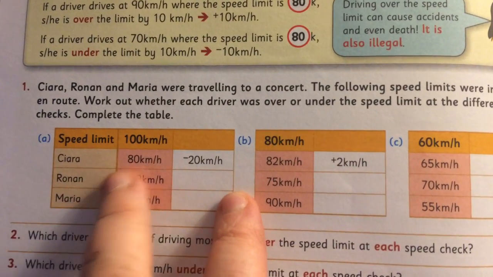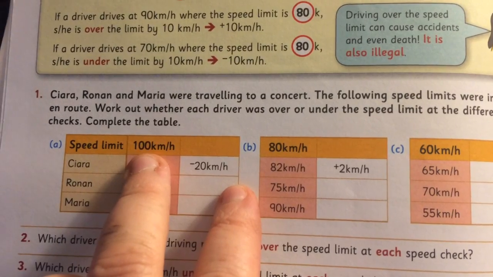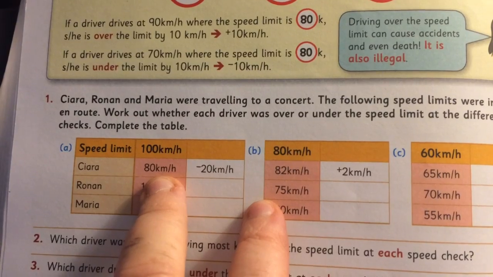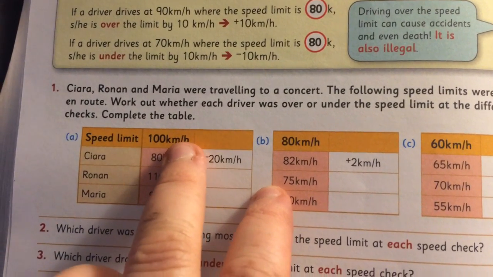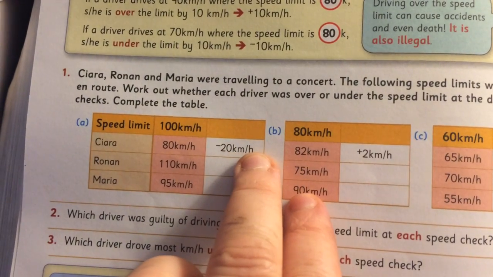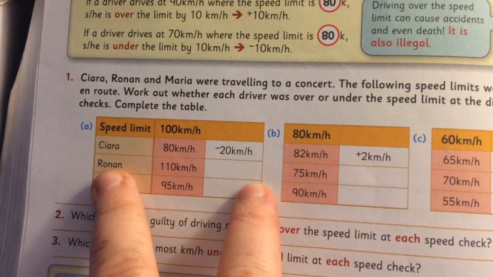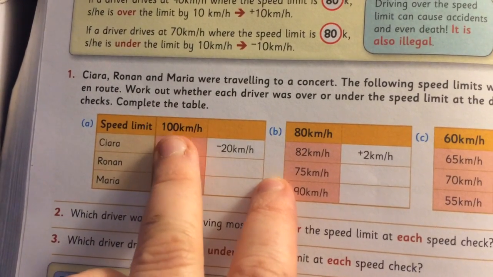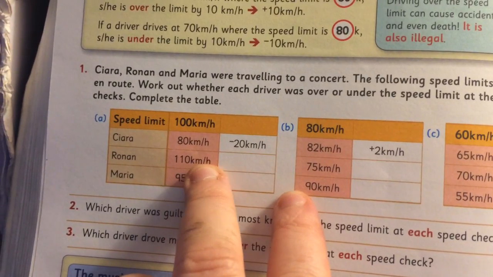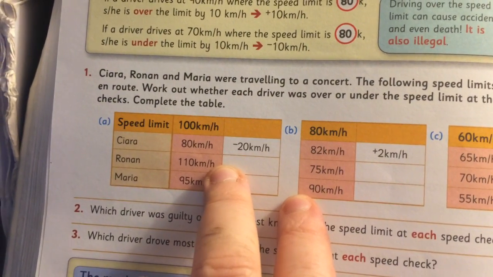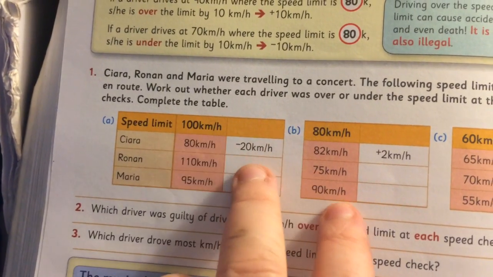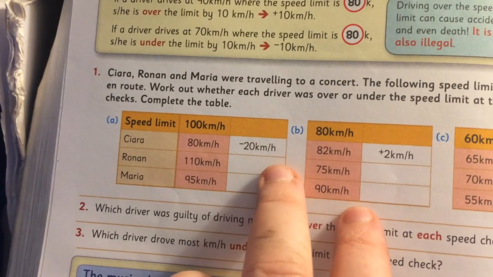Complete the table. So for instance, here, the speed check limit is 100 kilometers per hour. Kira was going at 80 kilometers an hour, so she was 20 below the limit. So that means she was minus 20 kilometers per hour. Ronan, on the other hand, was speeding along. The limit is 100 kilometers per hour, and he went 110. Can anyone tell me what it should be here? He's 10 over the actual limit, so he's plus 10 kilometers per hour.